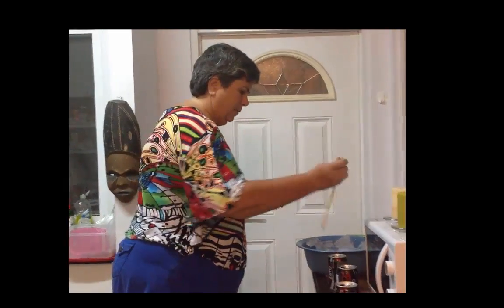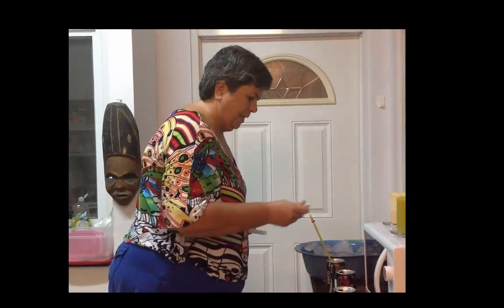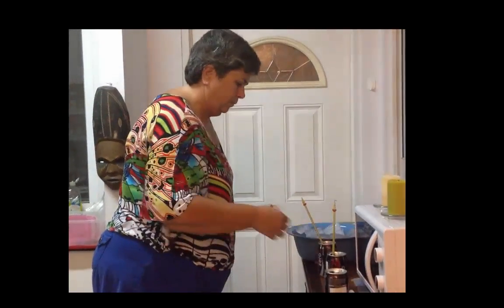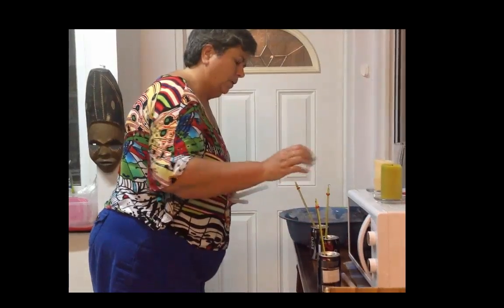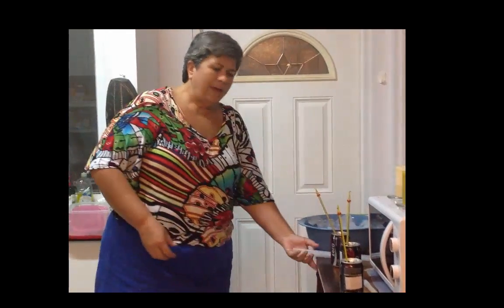So I have 3 thermometers. I'm going to put 1 in each can. Okay. And we have to give the thermometer just a few seconds to measure the temperature.